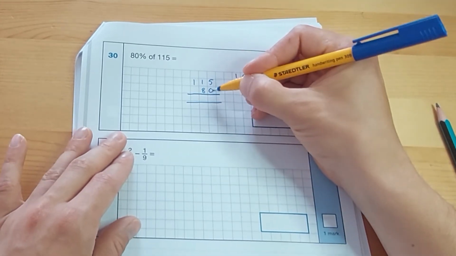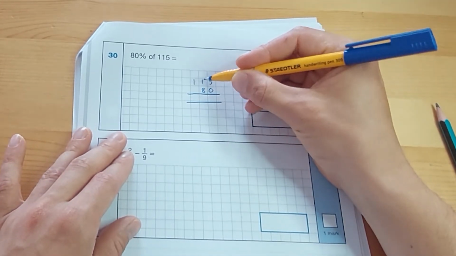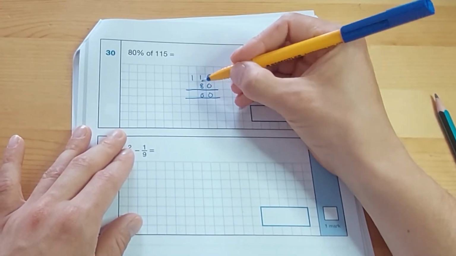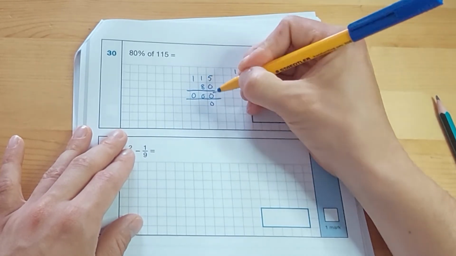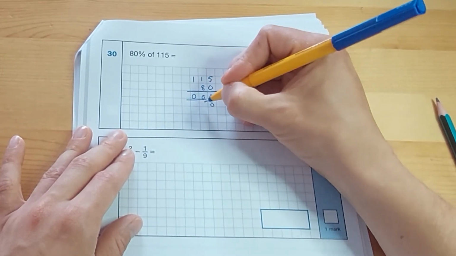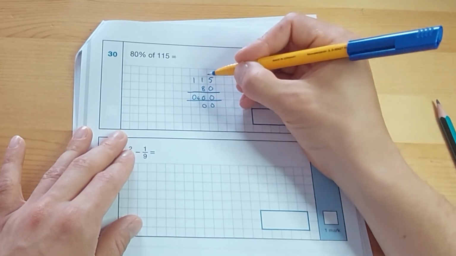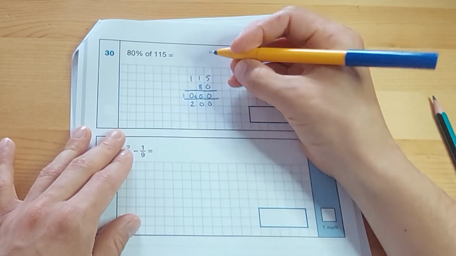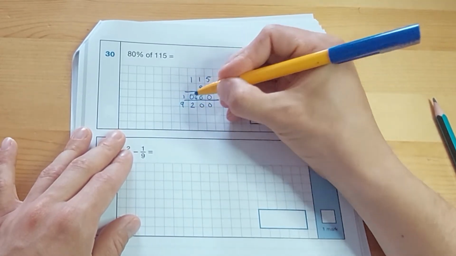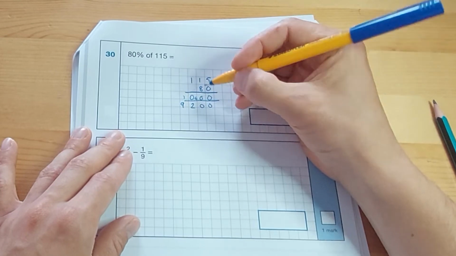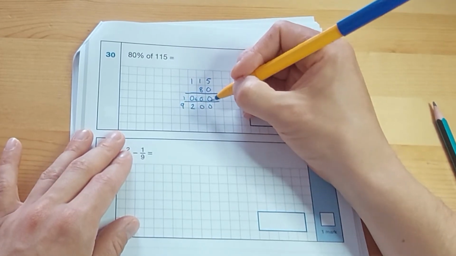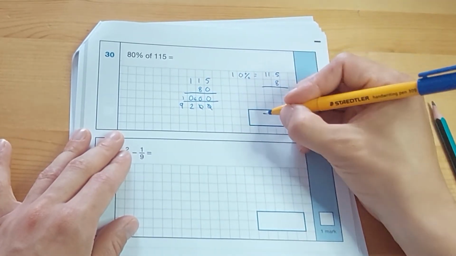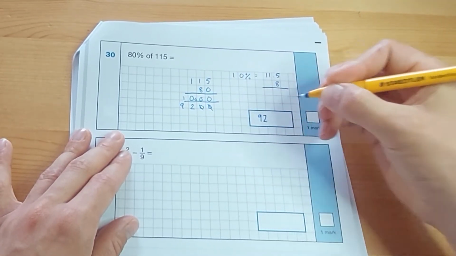So 115 times 80. 5 times 0 is 0. 1 times 0 is 0. And 1 times 0 is 0. Placeholder, 5 times 8 is 40. So I'll put the 0 down and carry the 4. 1 times 8 is 8. Add 4 is 12, so 2 down, carry the 1. 1 times 8 is 8 and 1 is 9. That gives us 9,200. And then we divide the answer by 100. So like I said before, we just cross out the 2 zeros, giving us a final answer of 92.